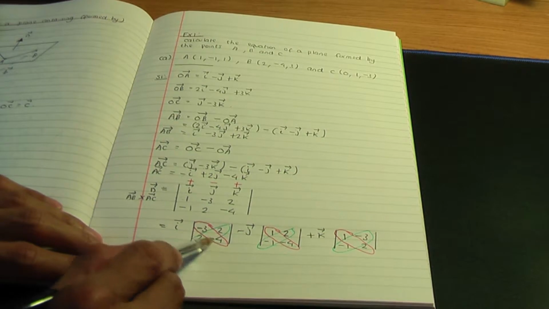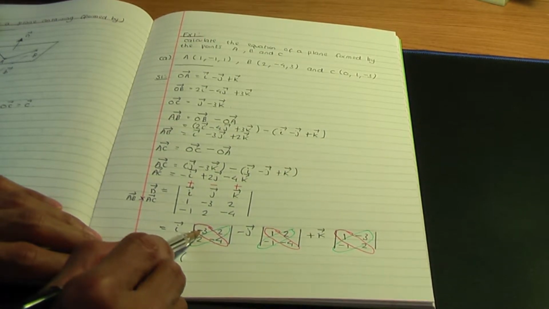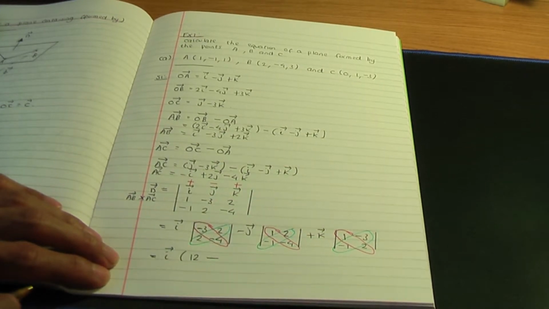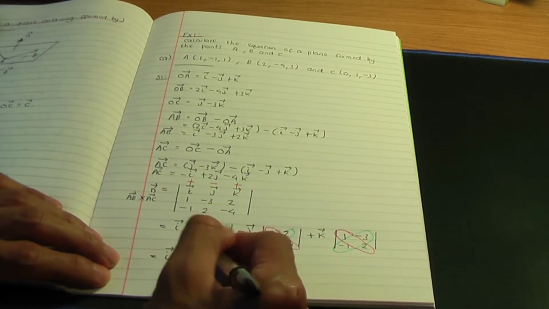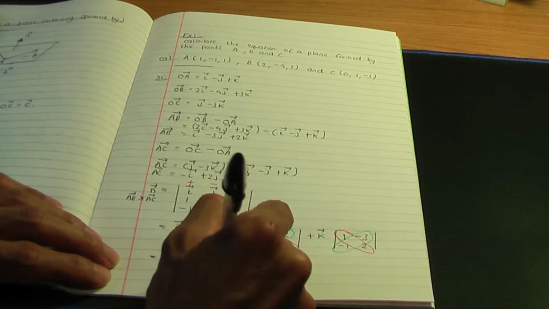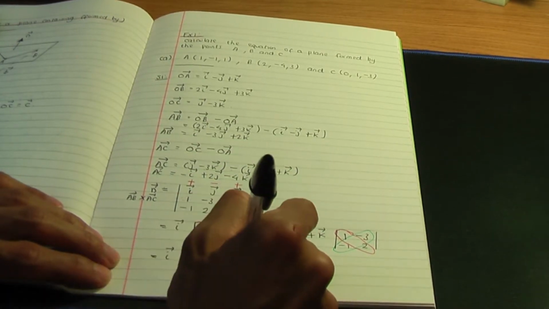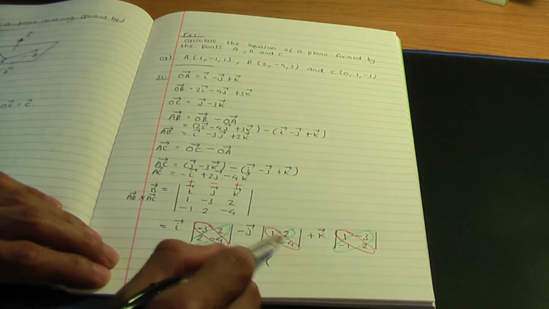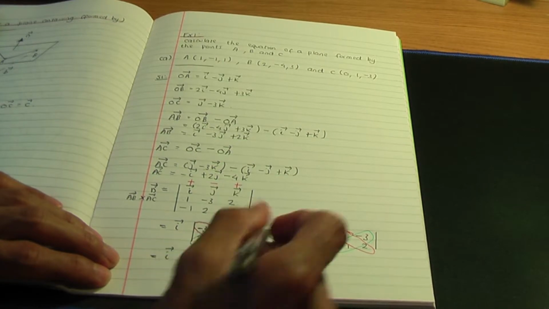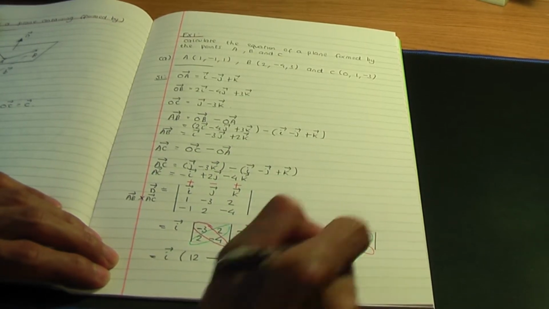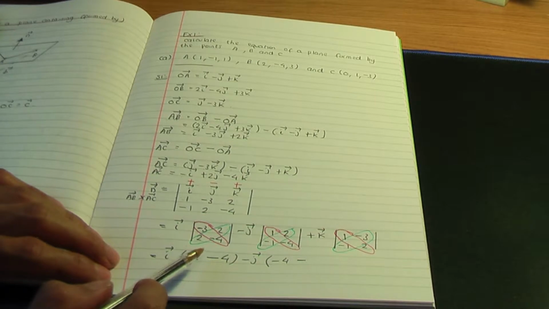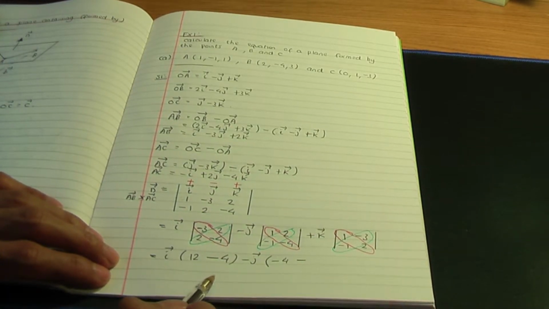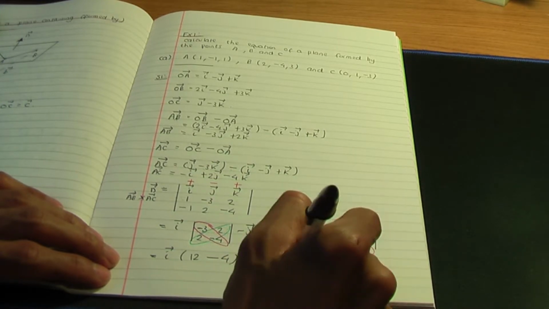If I multiply the elements along the red diagonal, minus 3 times minus 4 is plus 12. Then we subtract the elements along the green diagonal, 2 times 2, 4. Minus j, open a bracket, the red diagonal, 1 times minus 4, minus the green lateral diagonal, 2 times minus 1 is minus 2, and with that minus it is plus 2.